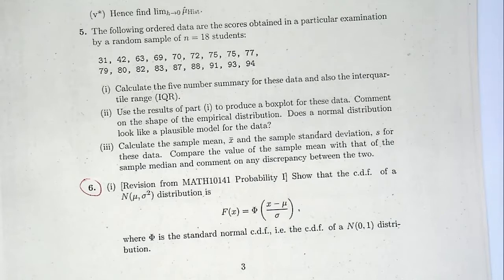Can you guys start with question 6, please? Number 6.